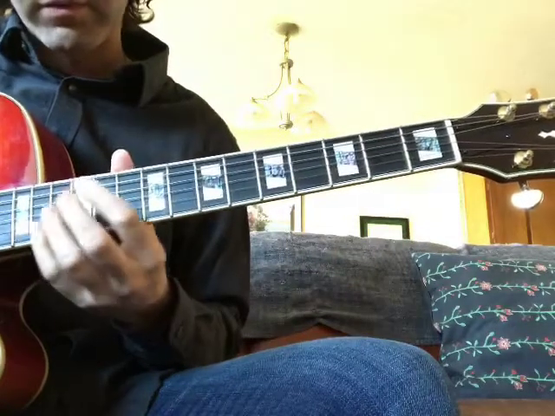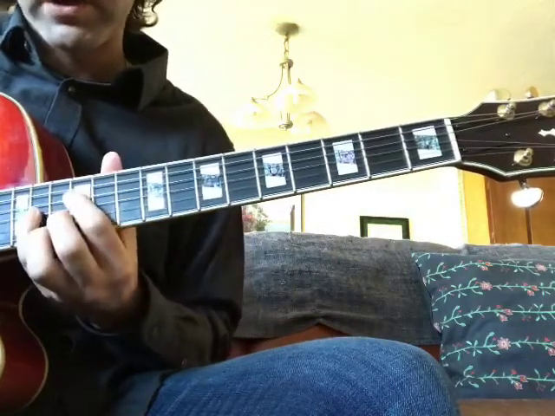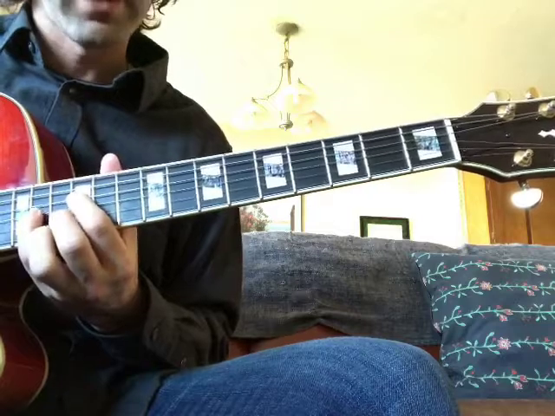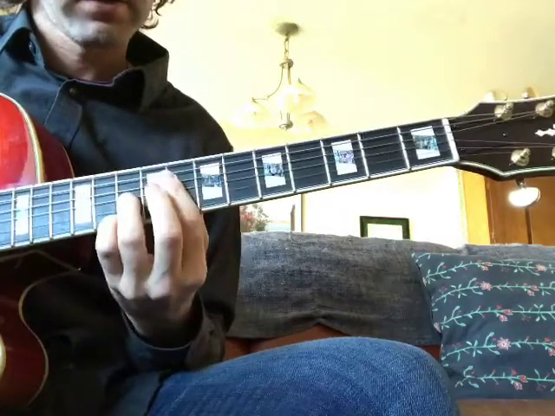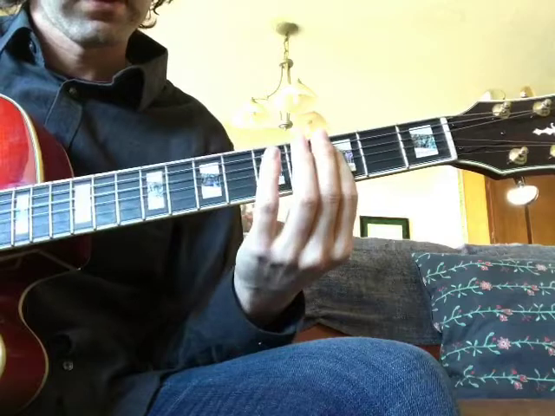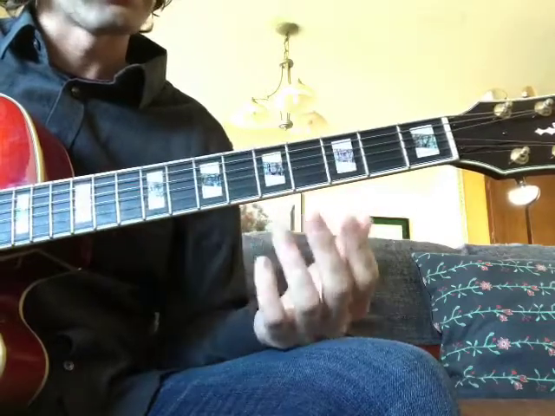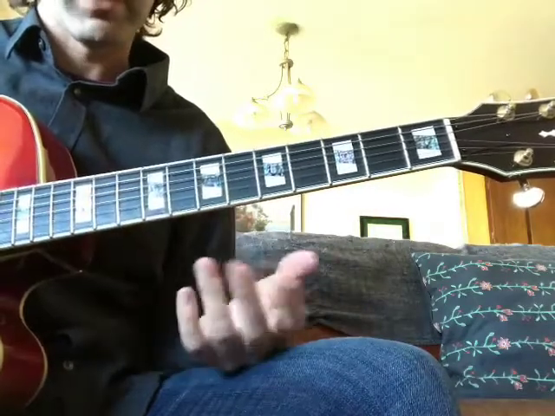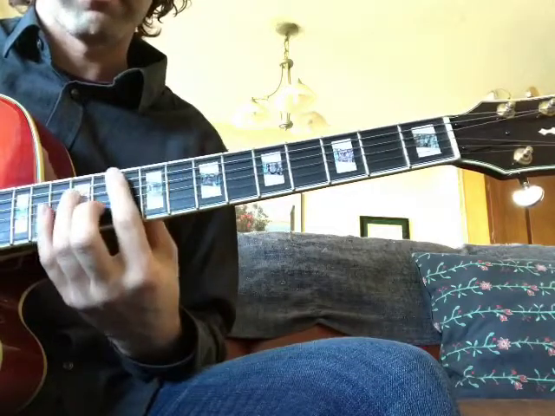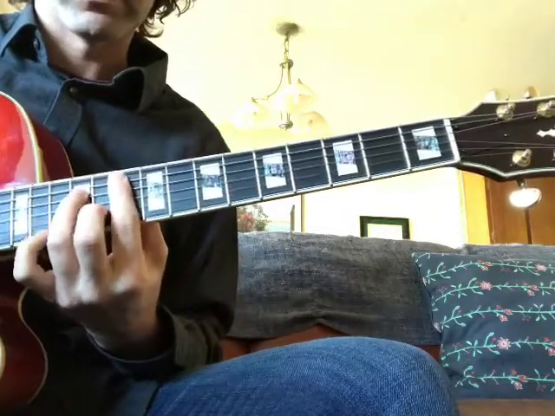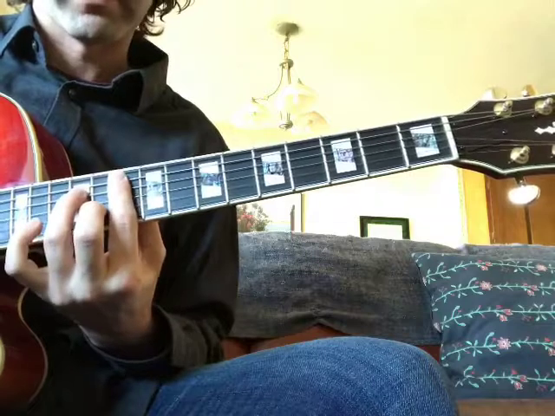And what he tried to really show us was that all these inversions of the G minor, you can take any of those inversions and the G minor that we know, the stock one starting on the 4th string.